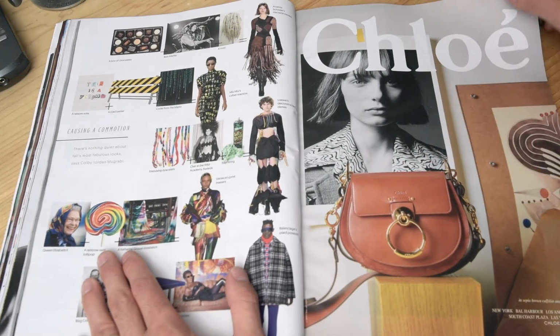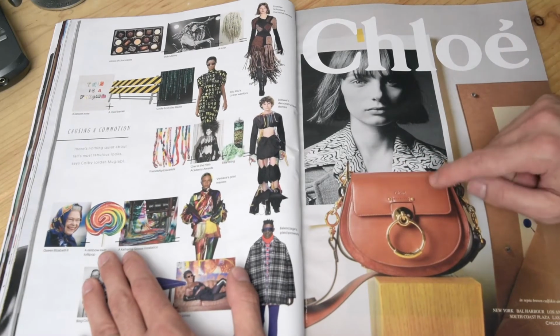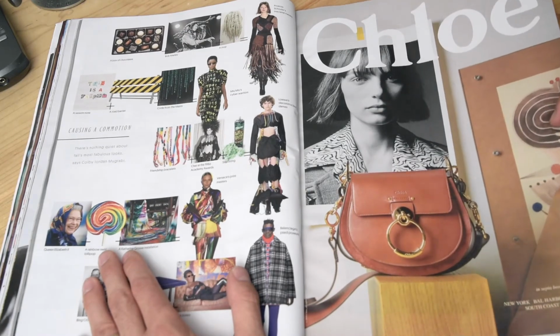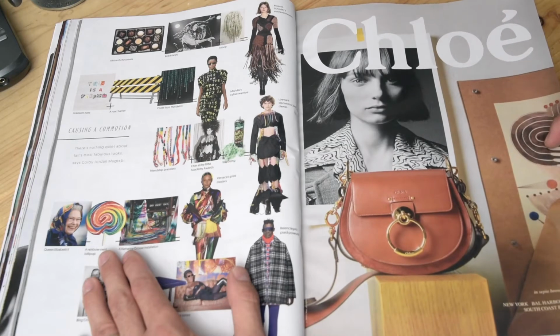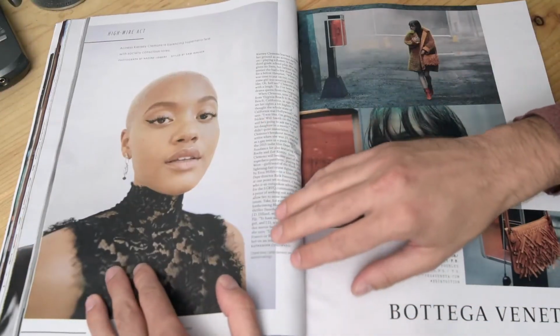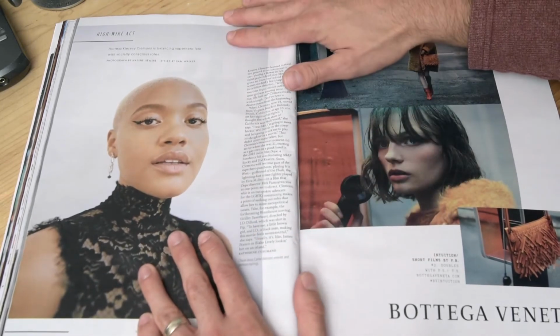My wife wants a Chloe bag very dearly. It's not going to happen for a long time. A lot more photo shoots are required to make that money.